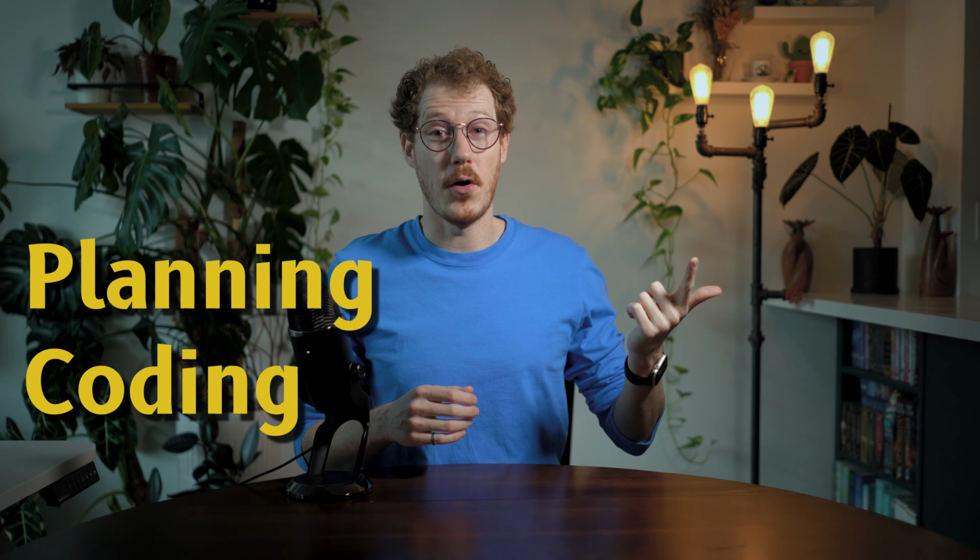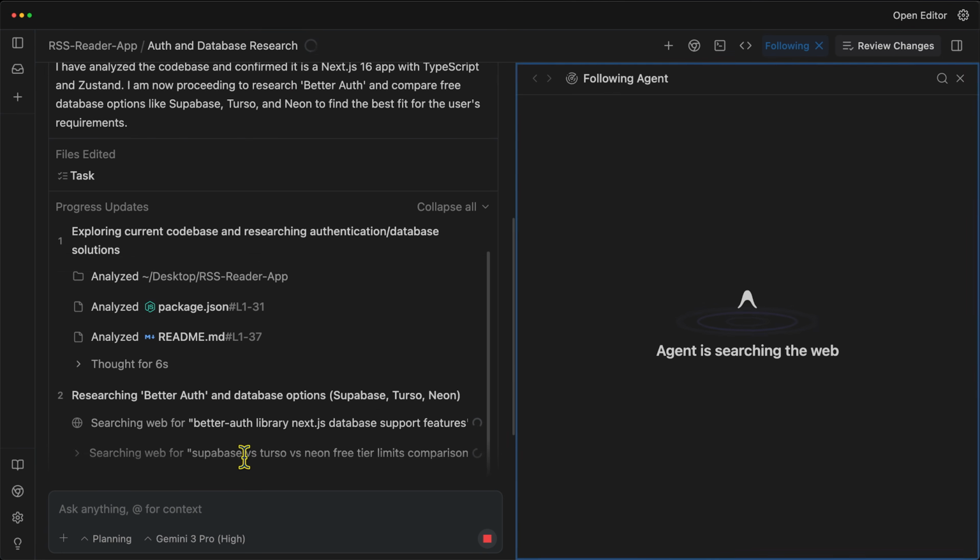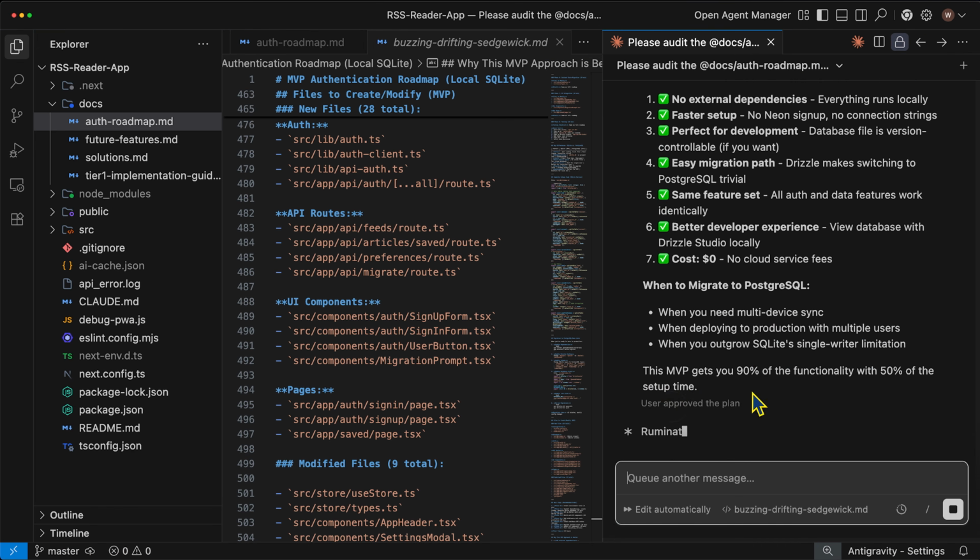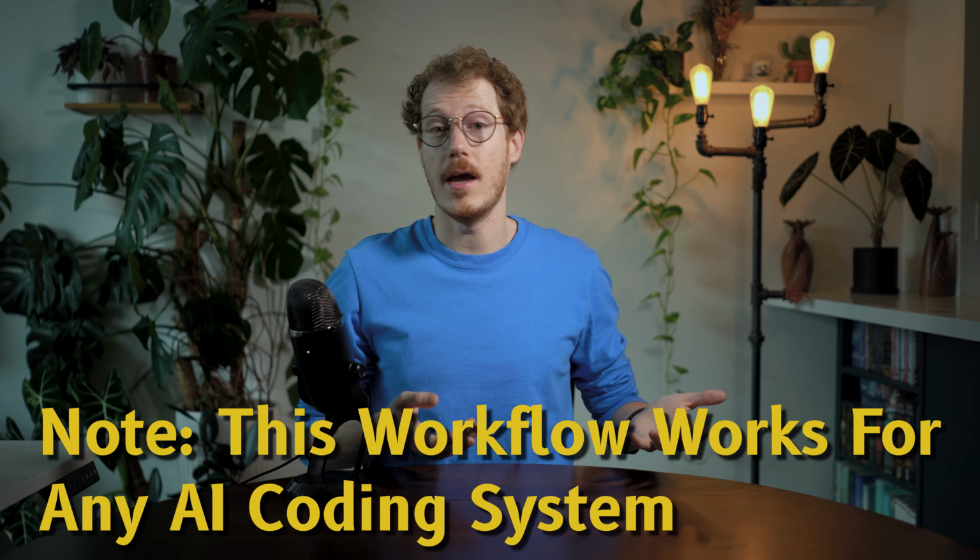I'm using a hybrid 3-agent workflow: planning, coding, testing. Gemini for planning the Auth system in Antigravity, Claude Code for building it, and Testsprite MCP for testing. That way we're not wasting Claude or Gemini tokens. I want you to know that this workflow works with any AI coding agent. So if you're using Cursor, Windsurf, or anything else, the tips and strategies still apply.